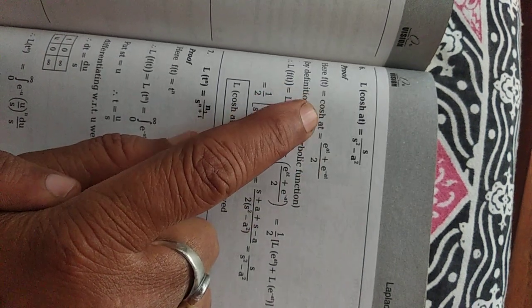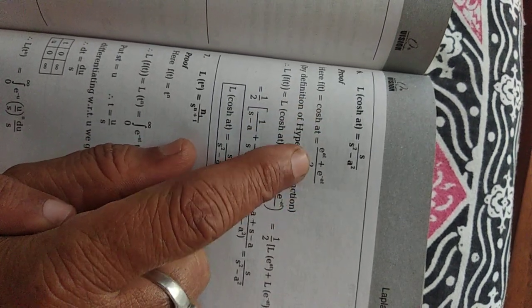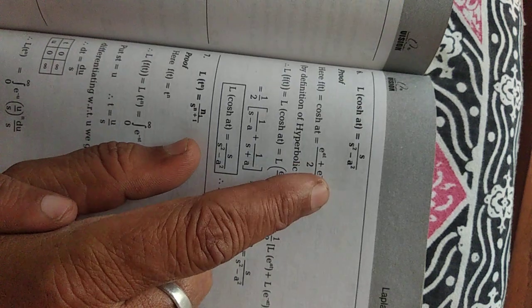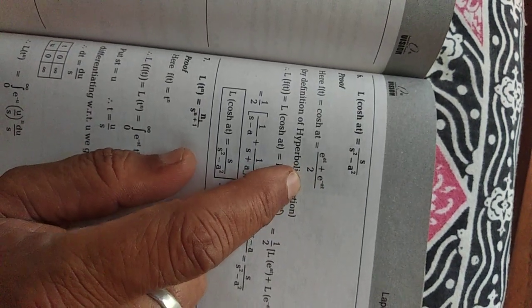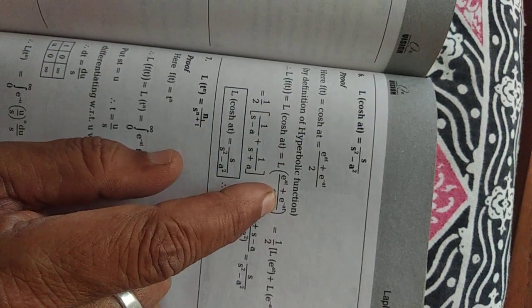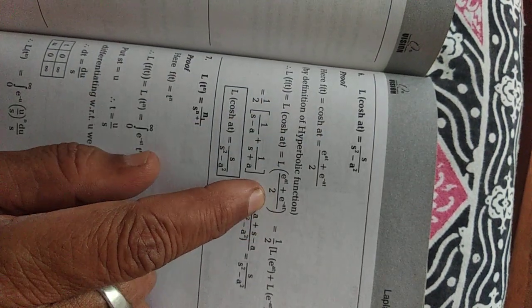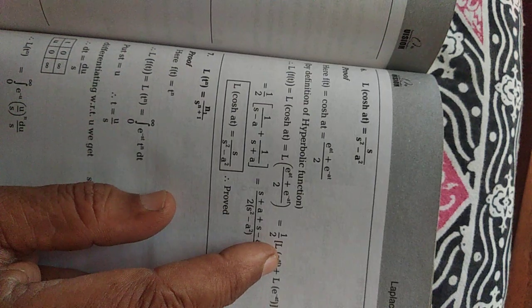This is not cos h at, this is cos hyperbolic at. So cos hyperbolic at is e raised to at plus e raised to minus at divided by 2, and therefore Laplace of cos hyperbolic at is Laplace of e raised to at plus e raised to minus at divided by 2. Again try to take the separate Laplace.